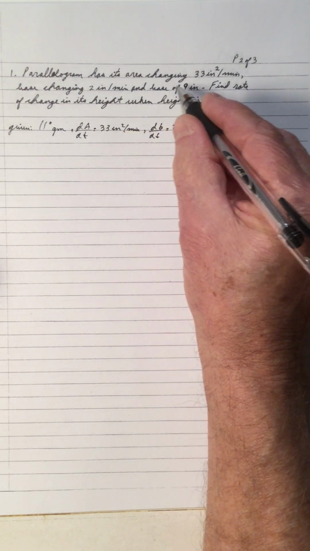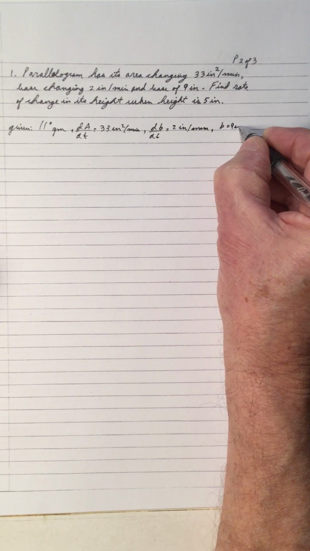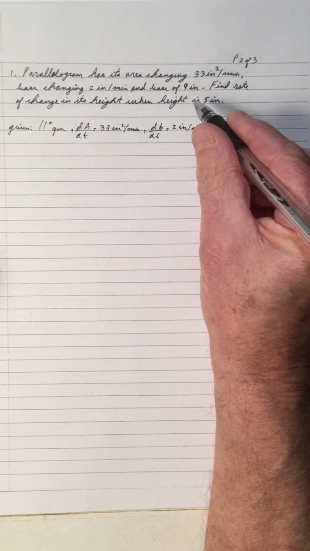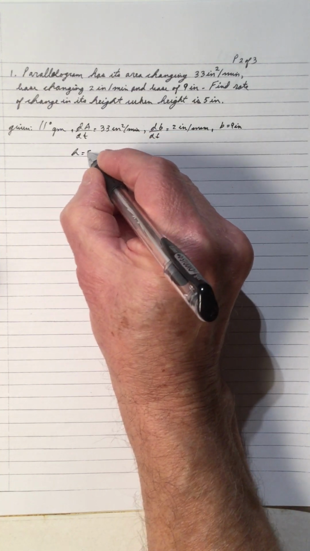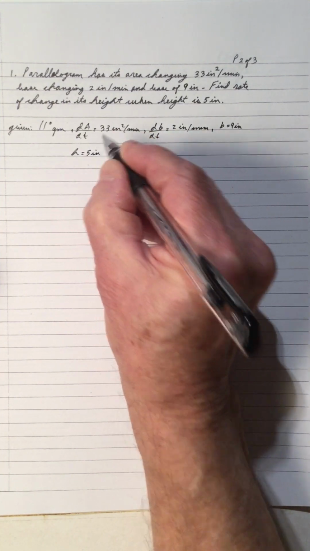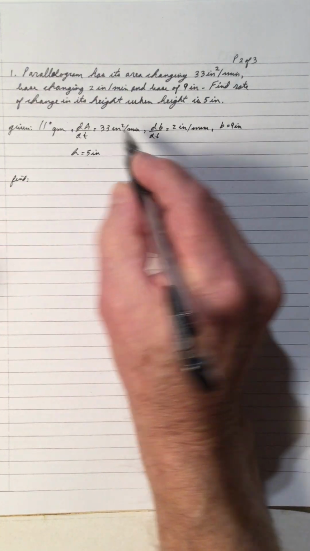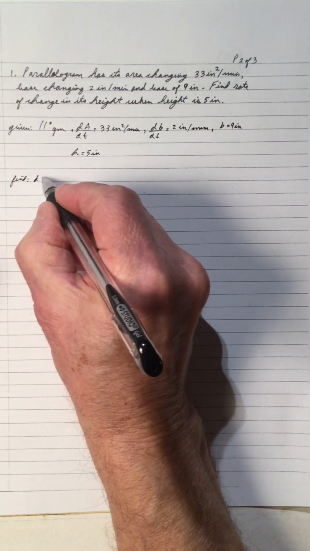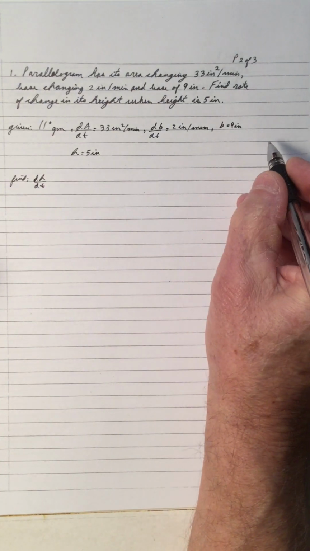And it says the base is 9, so the base is 9 inches. We want to find the rate of change when the height is 5 inches. So right now the height is 5 inches, and we're trying to find the rate of change in the height. So that's dH/dt is what we're trying to find.